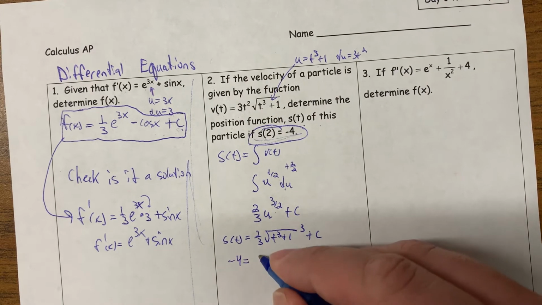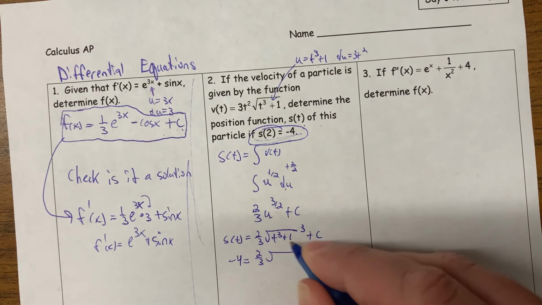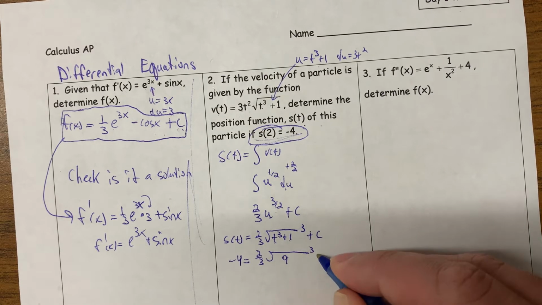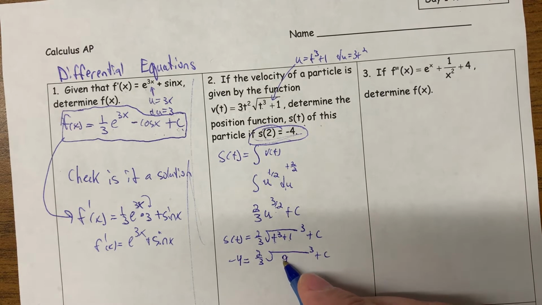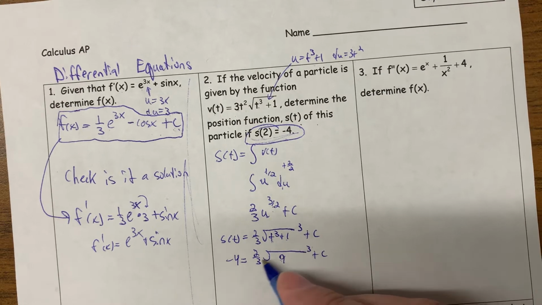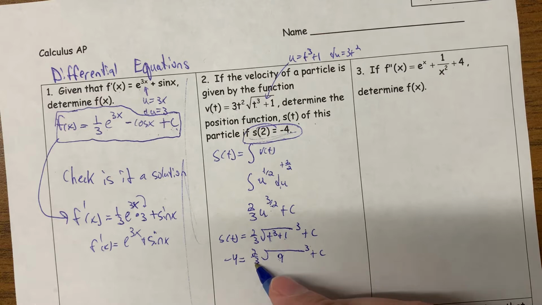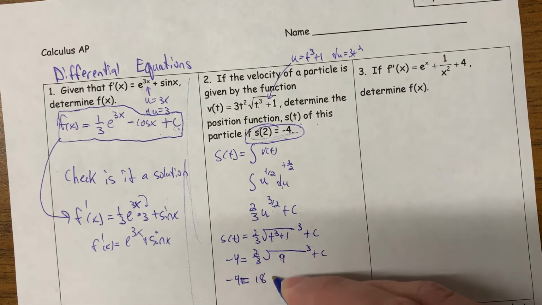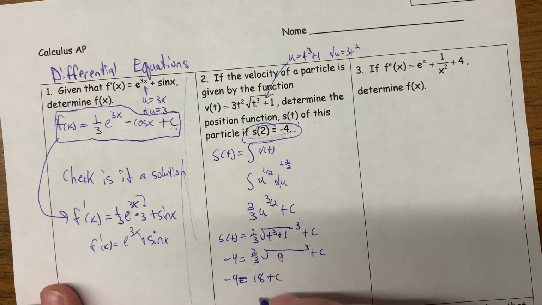So we're going to use this to solve for c. When I plug in 2 cubed, 2 times 2 times 2 is 8. 8 plus 1 is 9. Square root of 9 is 3. 3 to the 3rd power is 27. 27 times 2/3 is dividing by 3 and then multiplying by 2. So 27 divided by 3 is 9. 9 times 2 is 18. You don't have to do all of those steps at once, obviously. So c is, we subtract 18, negative 22.